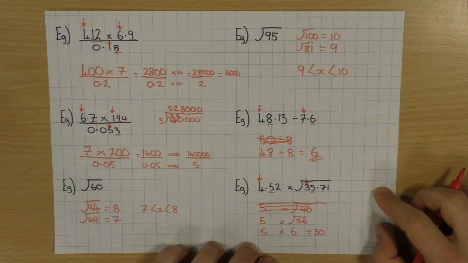So hopefully that helps explain estimating, guys. If you're unsure about how to round to significant figures, make sure you check out that video. And yeah, just remember, round to one significant figure, you shouldn't go far wrong.